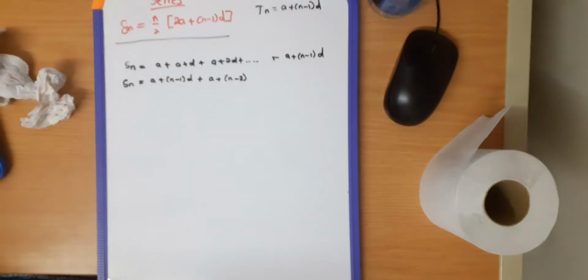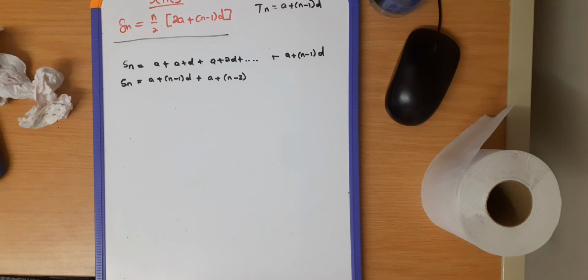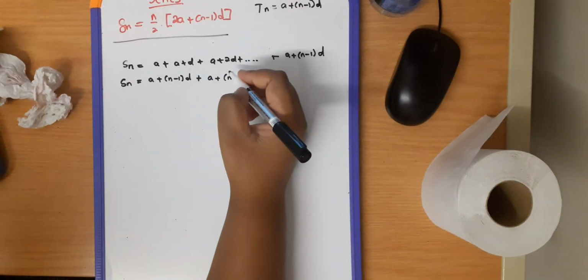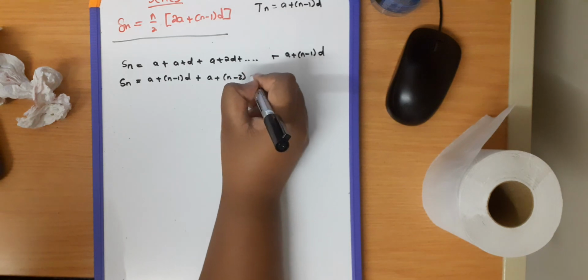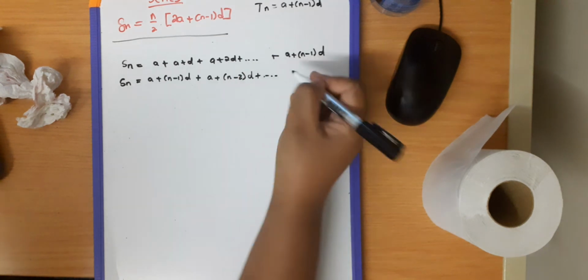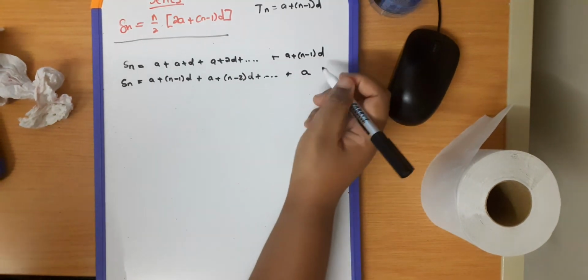So if you're going from the last term to the first term, you're going to write it like that, plus da da da, until you get to a. So if you add these two equations right here, you're going to have 2Sn because you added this one and this one.